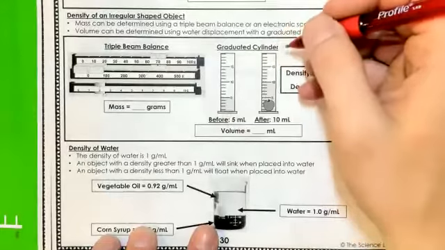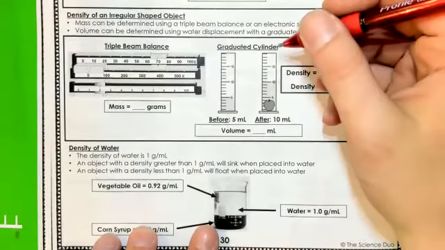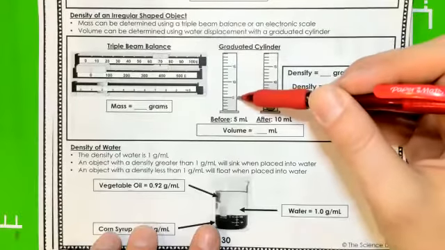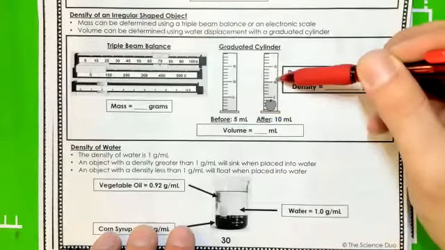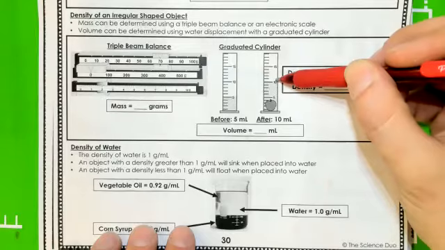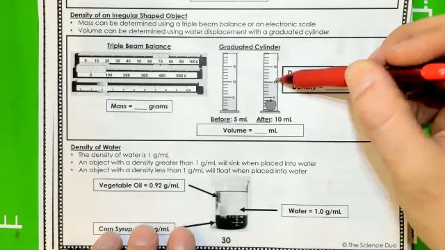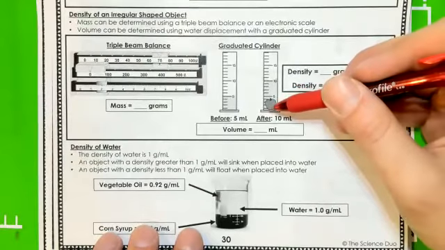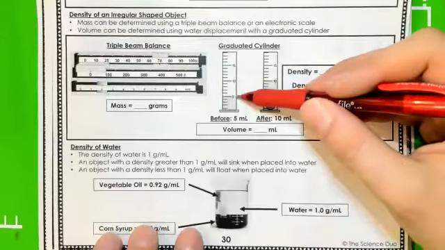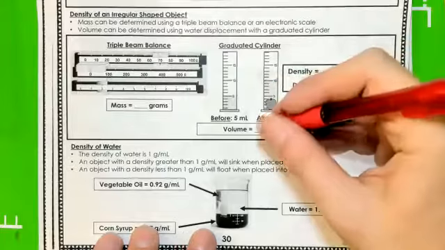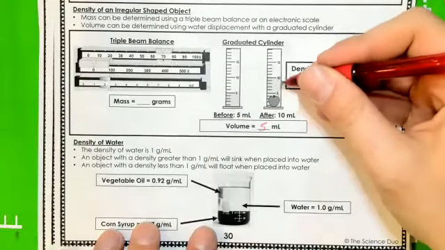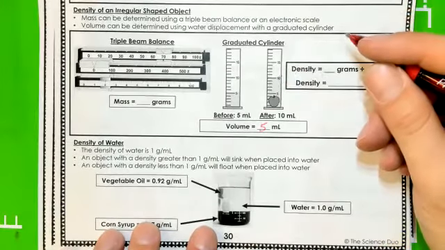Then you have to use the displacement method, which is pretty simple, but you have to be able to think outside the box. If you have a graduated cylinder filled with 5 milliliters of water, and you drop an object into that graduated cylinder, the water rises to 10 milliliters. That means that that object, in this case the apple, took up 5 milliliters of space. Because 10 milliliters minus 5 milliliters equals the milliliters of your object, 5. You know that because it displaced 5 milliliters of water.